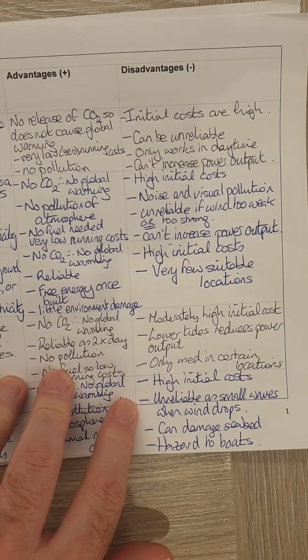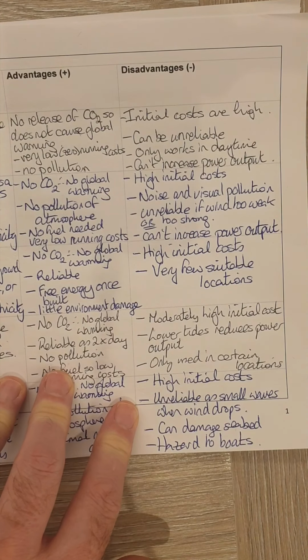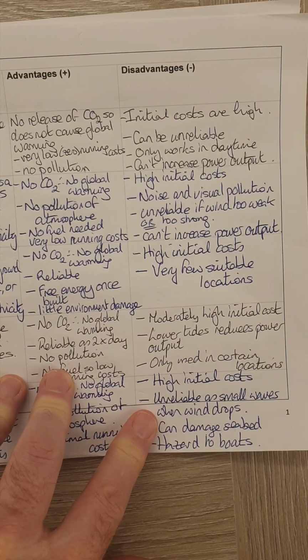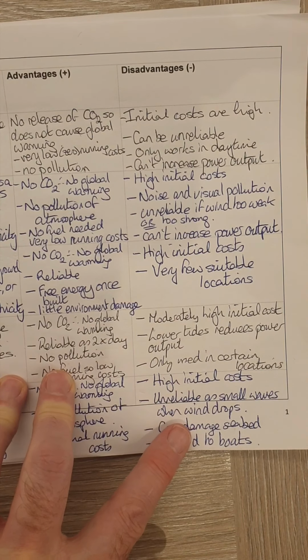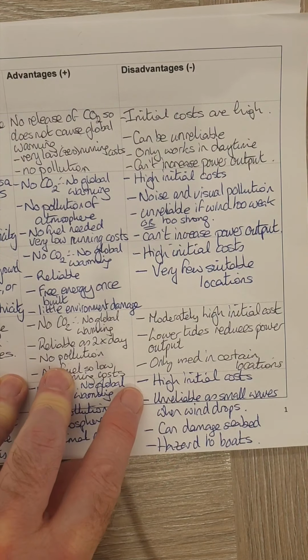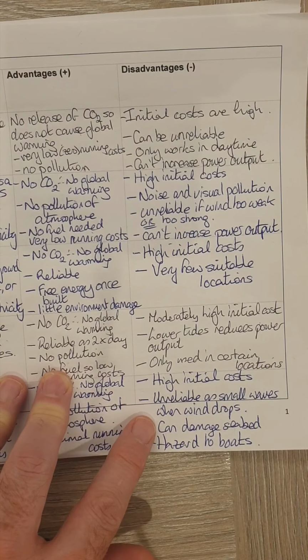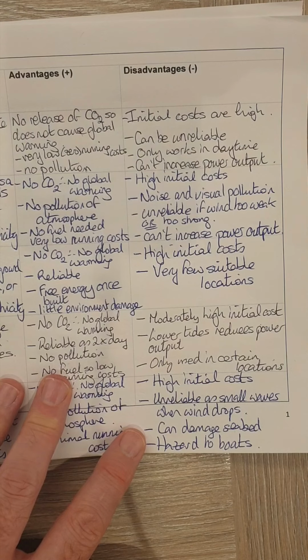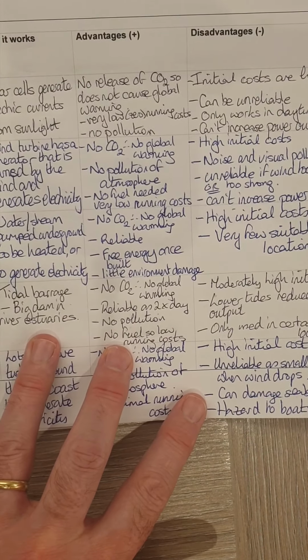However, like solar, there's very high initial costs, and it can cause noise and visual pollution. That is, many people find that wind turbines spoil the view, and they can be very noisy. They're unreliable if the wind is too weak or too strong. Like with solar, we can't increase the power output if we need more energy.